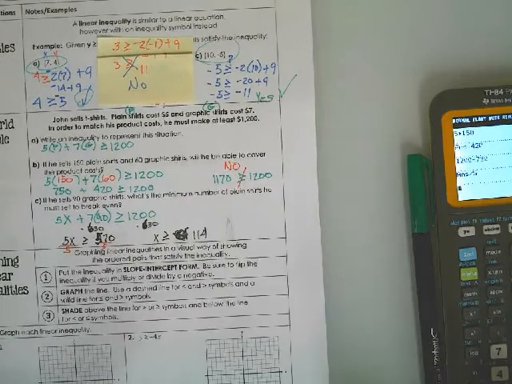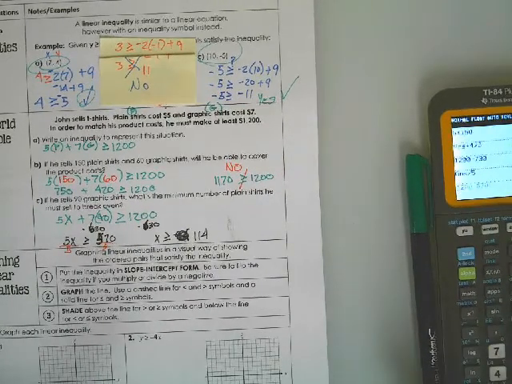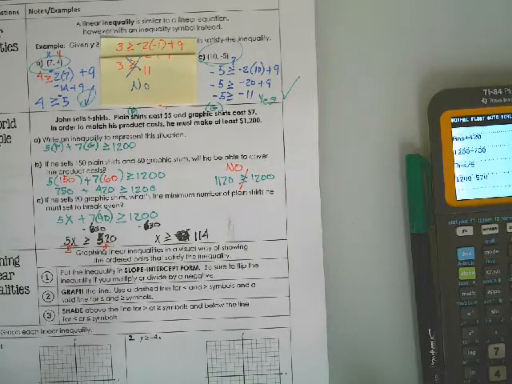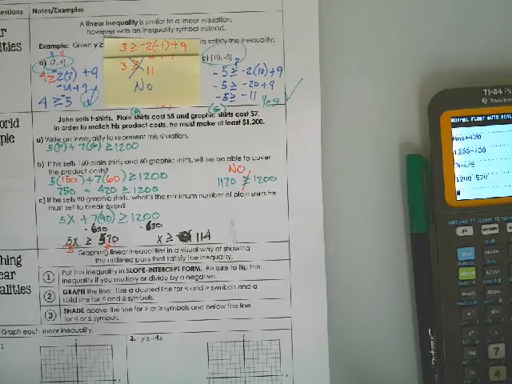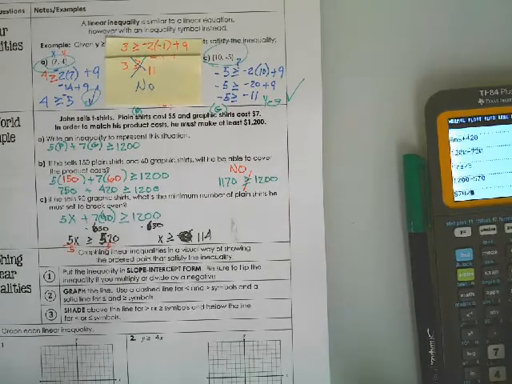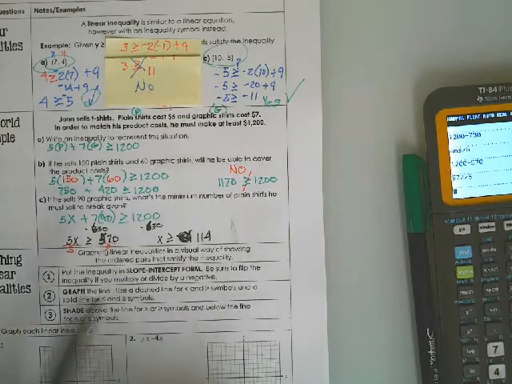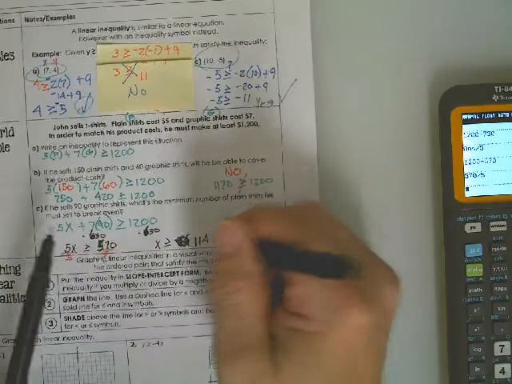So 1200 minus 570 is in fact 630. So 570 divided by 5 is 114. So he needs to sell at least 114 plain shirts.